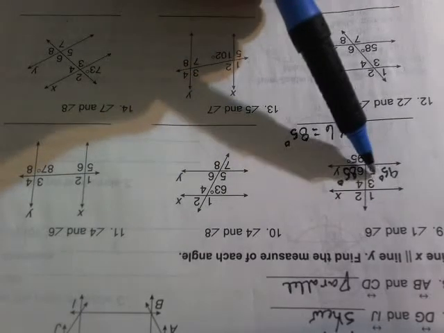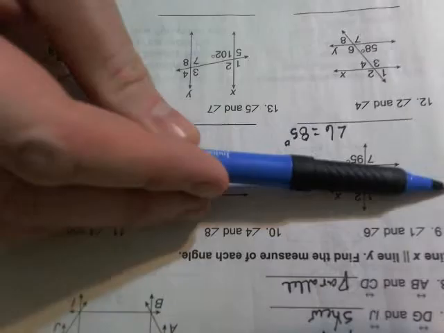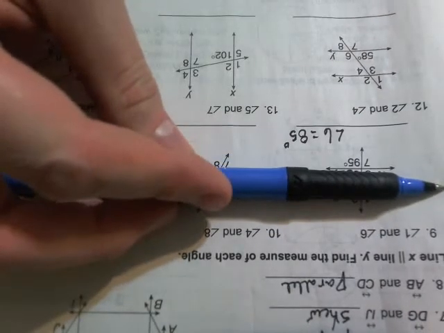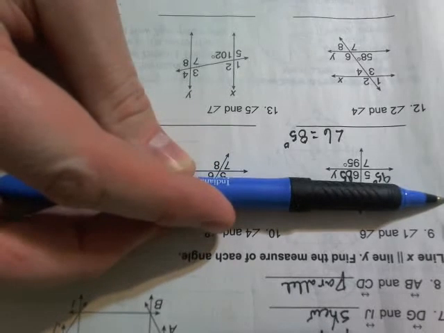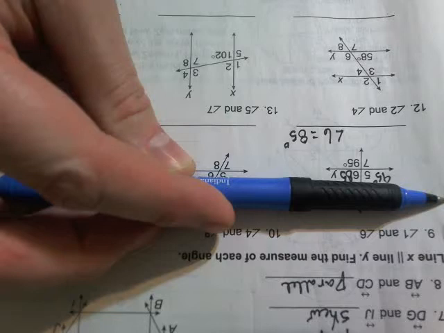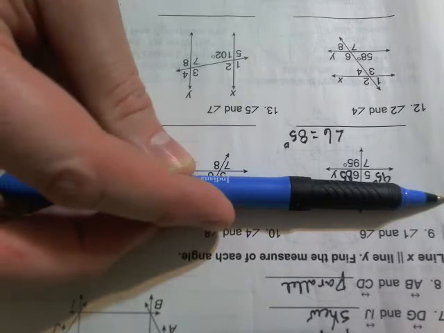You could also look at the 95 we had already marked and the angle marked 5 here and say they're across from each other in that X shape there at the bottom of the screen, which means that those guys happen to be vertical angles. Well, if they're vertical angles, they have to be congruent because that's the property of vertical angles, that they are congruent. All right, well, now that I have 5, take a look at 1.